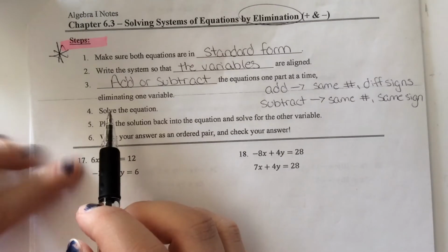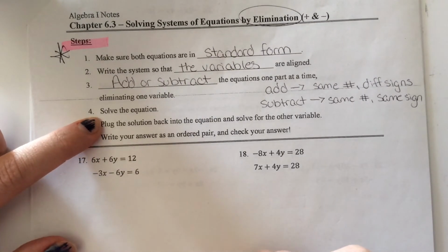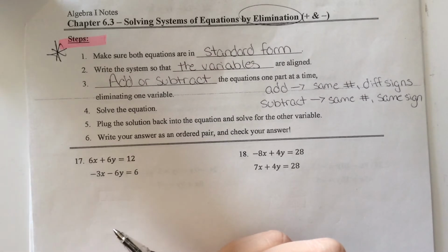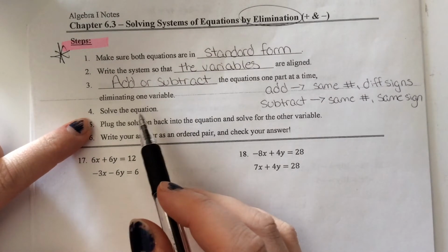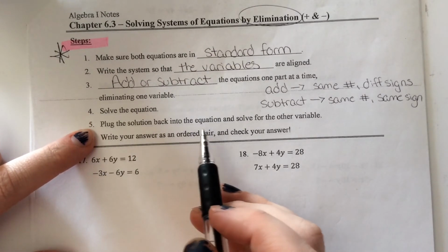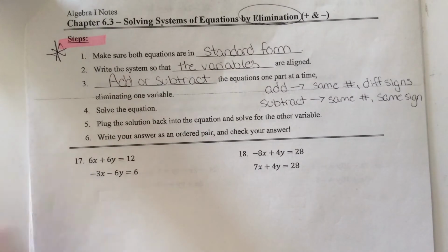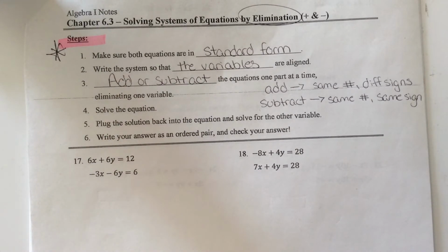So moving along, number 4, then you need to solve the equation with whatever's left. Whatever did not eliminate, you got to solve the rest of it. And then when you get your solution, plug it back into one of the original equations and solve for the other variable, just kind of like how you did in substitution, okay?